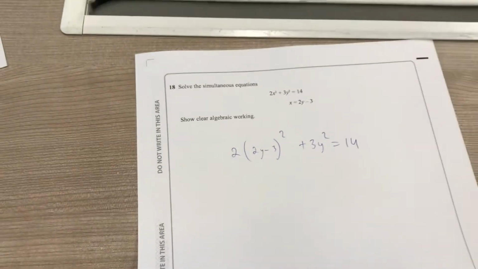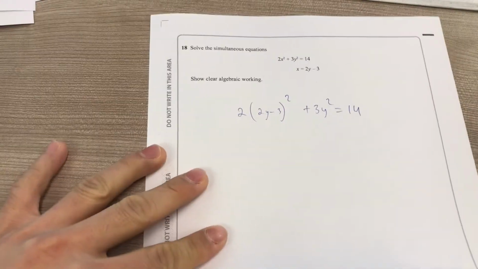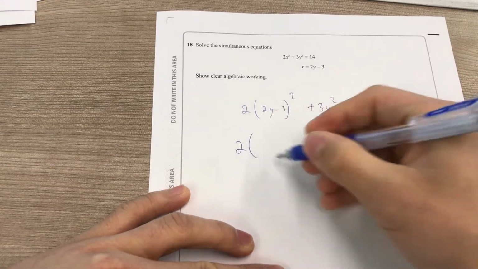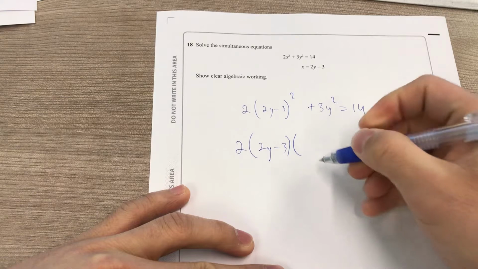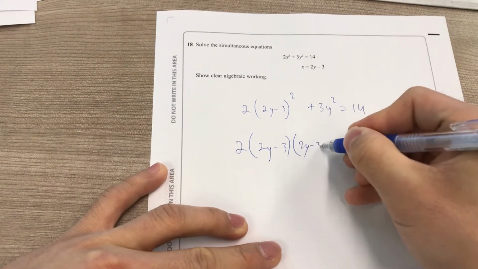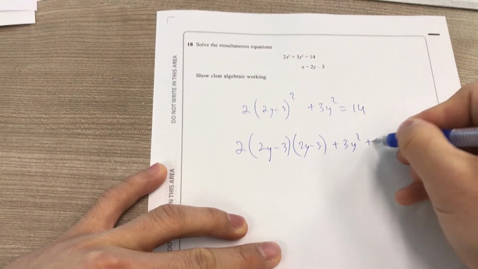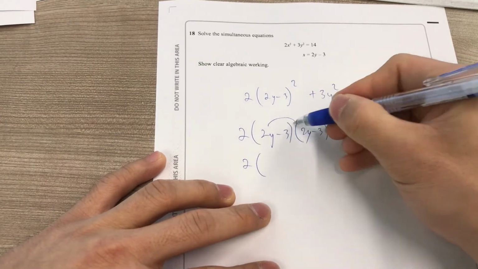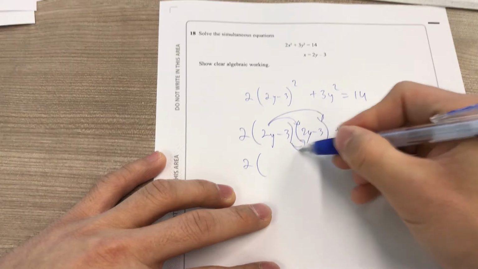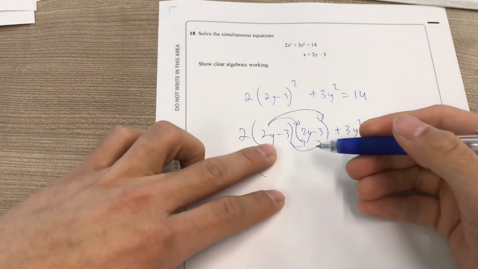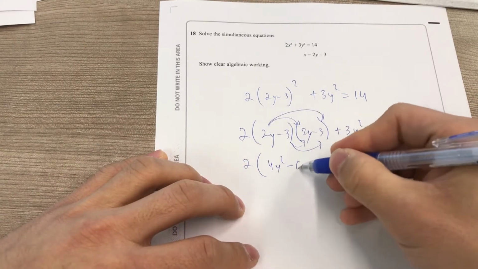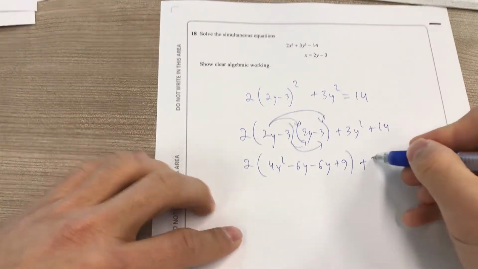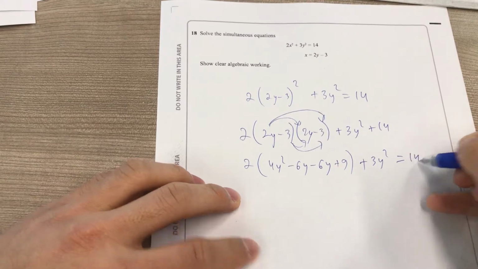Okay? That's the first step. And now we'll expand the brackets. So what we're going to do is 2 bracket 2y minus 3 bracket 2y minus 3 plus 3y squared equals 14. And then when you expand this, we'll multiply this like we usually do. Right? 2y times 2y is 4y squared minus 6y minus 6y. Minus 3 times minus 3 is plus 9. Plus 3y squared is equal to 14.